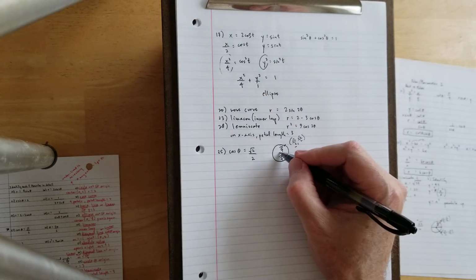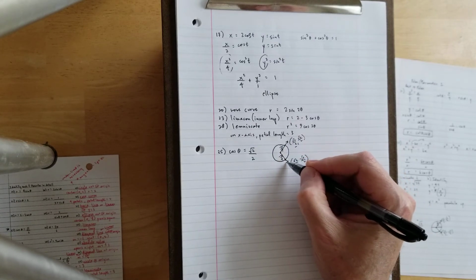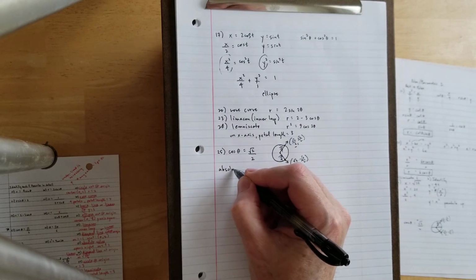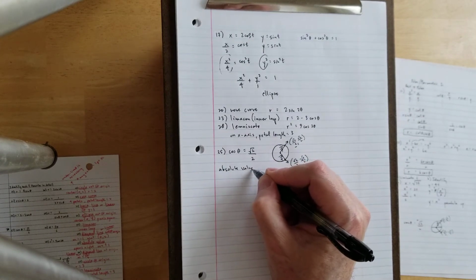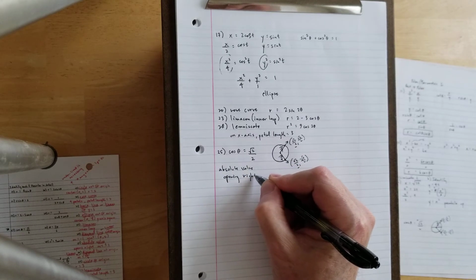And if we start from the center and we create rays that go through those positions, we end up with an absolute value opening to the right. And that's it.